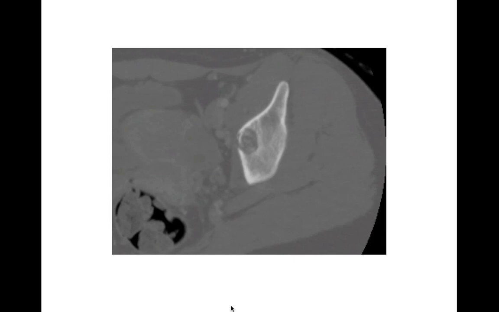Now there's CT. Here we have the pelvis and the left acetabulum. We have a geographic lytic lesion, narrow zone of transition, non-sclerotic border. There's some internal matrix within this one, and perhaps there's some cortical breakthrough along the medial aspect of the acetabulum as well. This is a fairly benign looking lesion. It's geographic, narrow zone of transition.